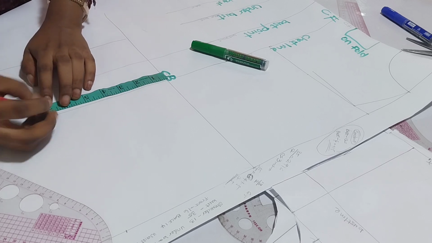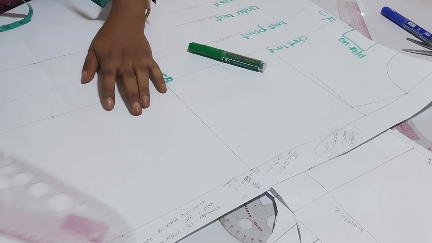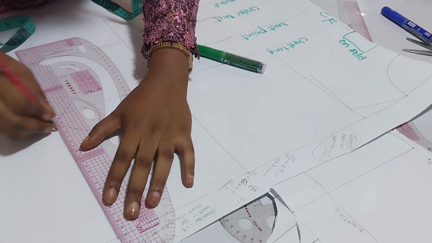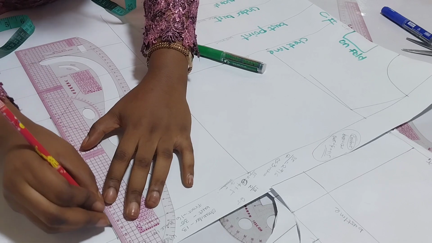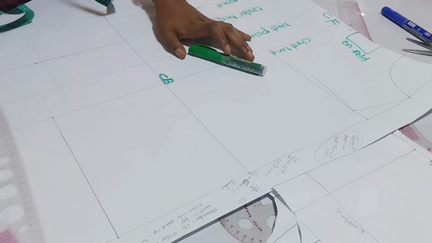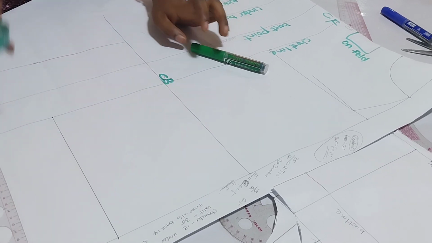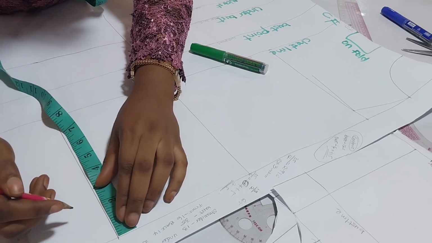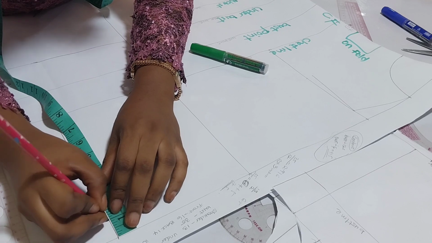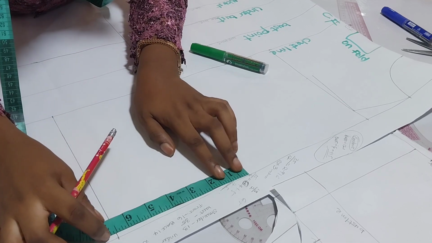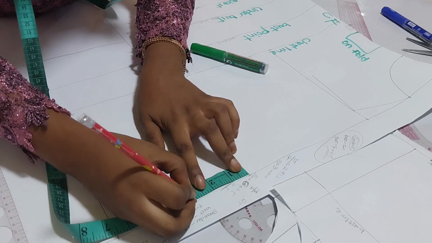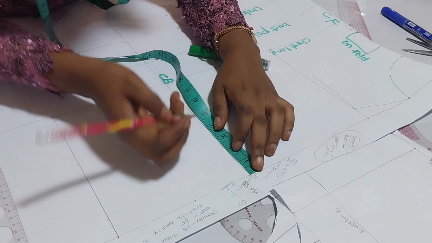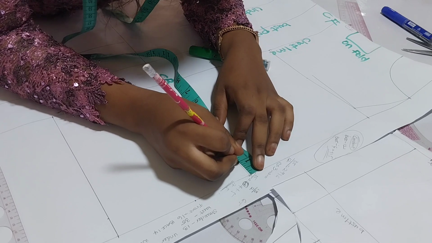So make sure you measure your own to know yours. Yours might be 7, 7.5, or 8. And don't forget to come down by 1 inch here. We come down by 1 inch for the shoulder slope. Our neckline is 3, and for the back we have to come down by 1 inch.